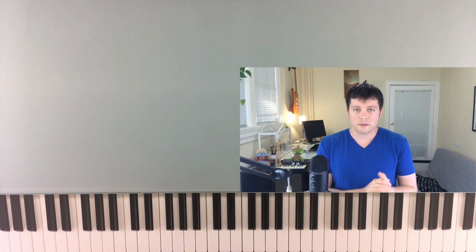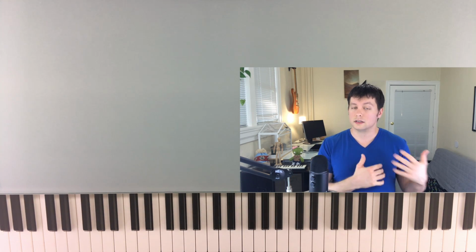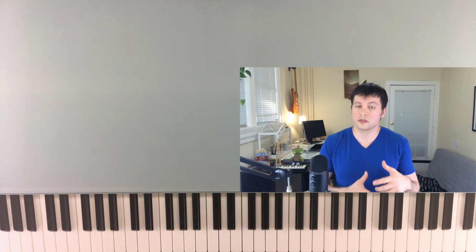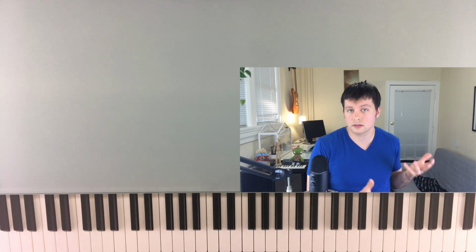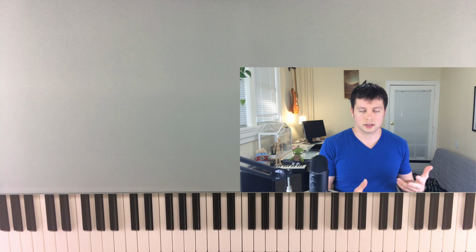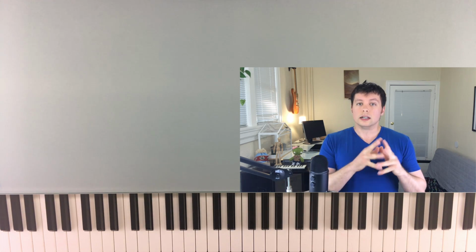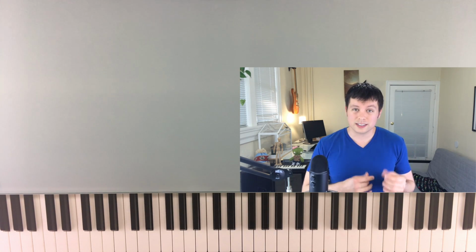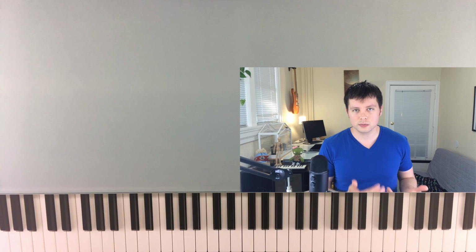All right, so a lot of people have been asking for a lesson on using seventh chords. If you're in the key of E minor, for example, how do you know what seventh chords fit in that key and which ones don't? Now, this isn't a particularly difficult lesson, but I'm going to assume you know a few things first.